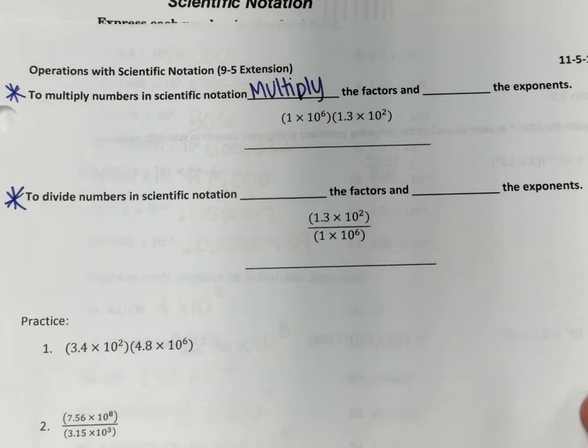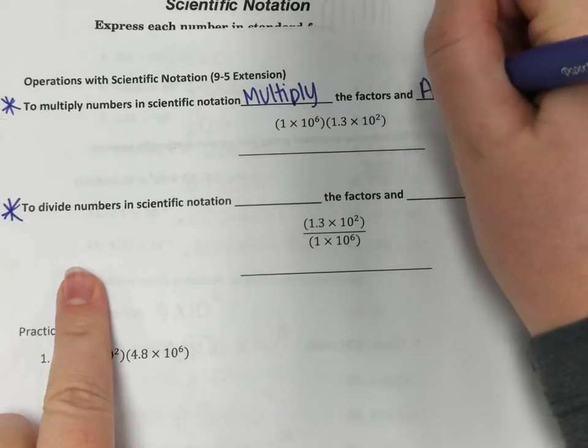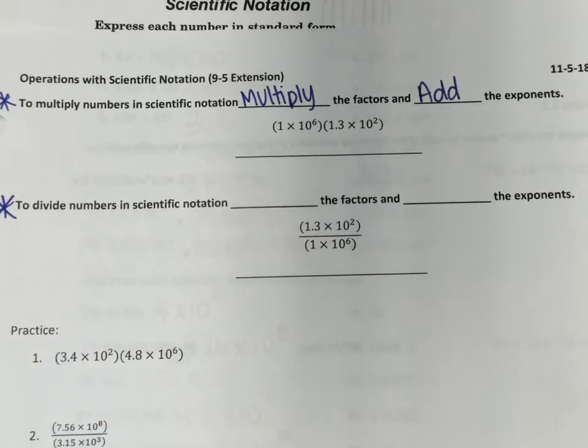And then, guys, what did we do with those exponents? We added them. And that's what we're still going to do here. So we're still using those same rules where we multiply the numbers out front and we add the exponents. And every single time that times 10 is going to stay the same. If it starts in scientific notation, it's going to stay in scientific notation.